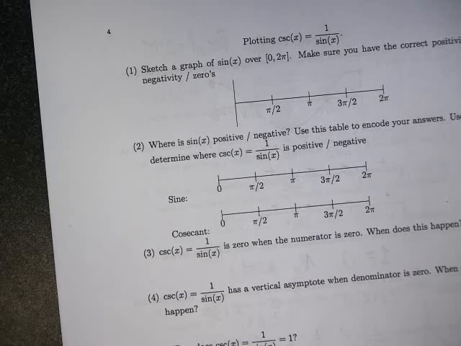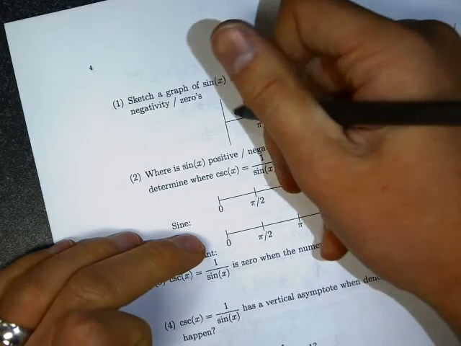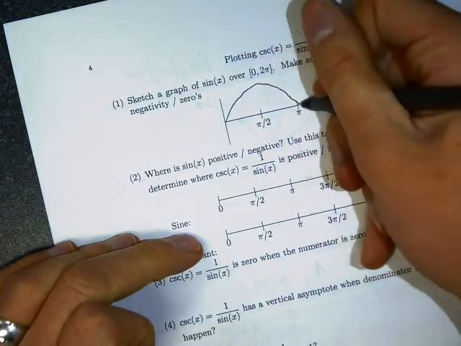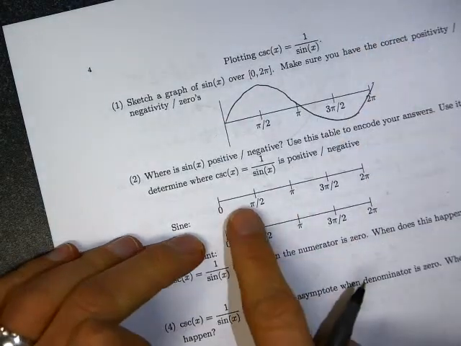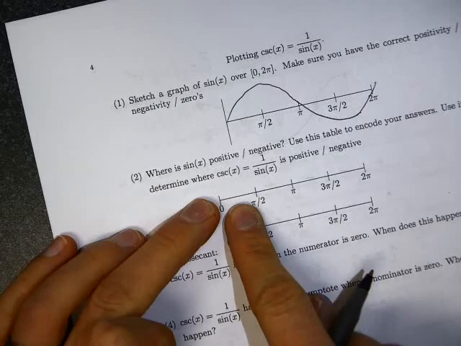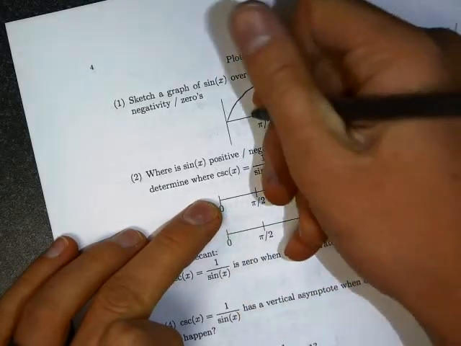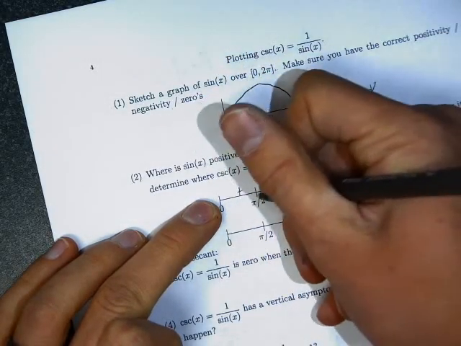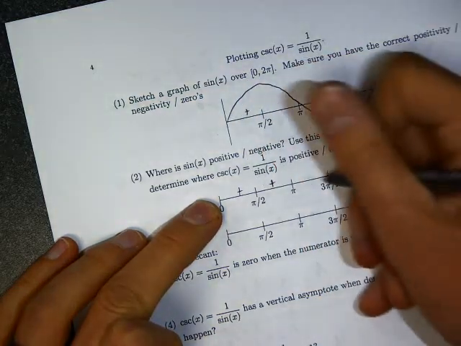So, tell me, where is sine positive? Or maybe we should start by just remembering the graph of sine. There it is. So between 0 and pi over 2, positive or negative? Positive. Between pi over 2 and pi, it looks like it's still positive.